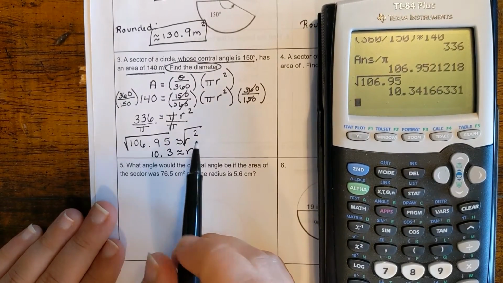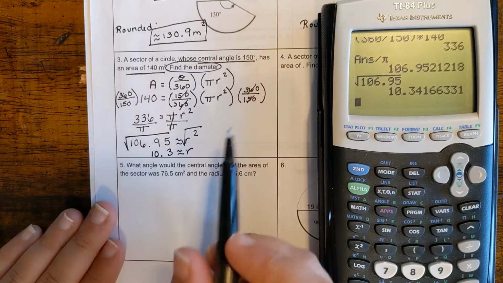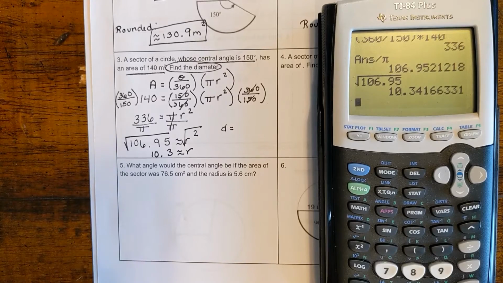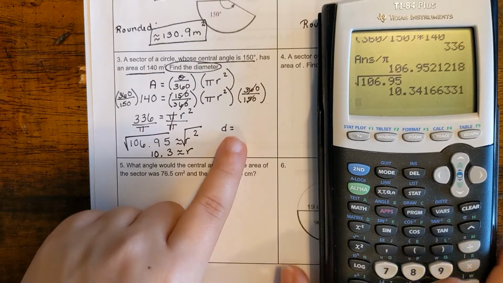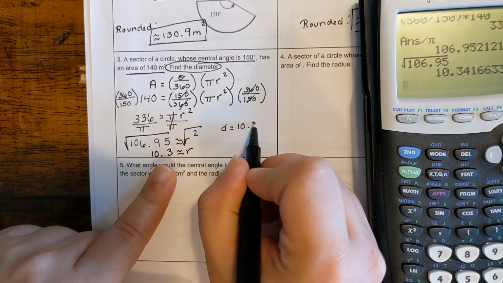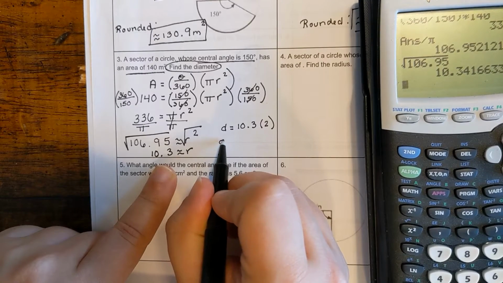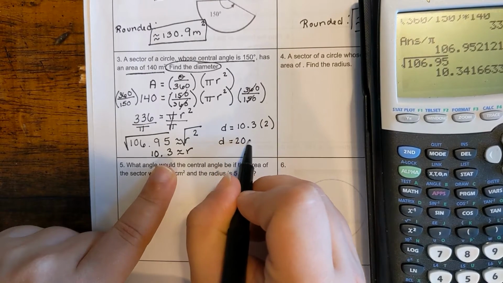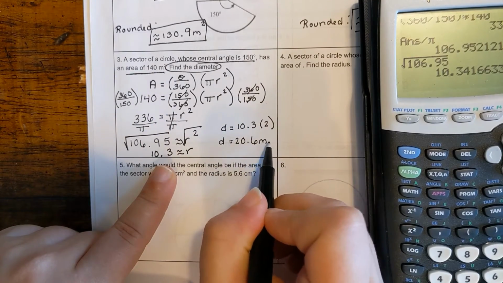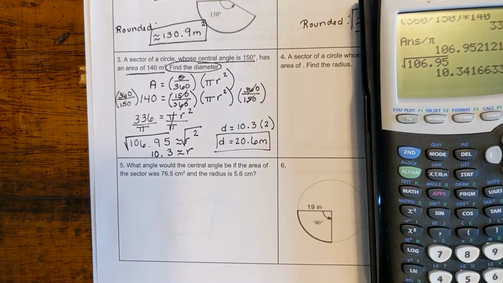Now, I can't stop here because the question did not ask for a radius. It asked for the diameter. So remember, diameter goes all the way through the circle, through the center, from edge to edge. So to get the diameter from the radius, we have to double it. So we're going to do 10.3 times 2. When I do that, I am getting about 20.6, and the units in this problem were meters. I'm not going to put meters squared here because it's not an area. The diameter is just a distance.